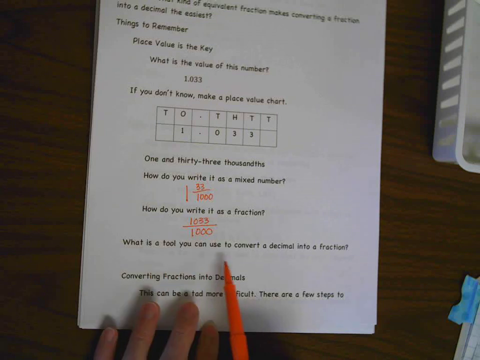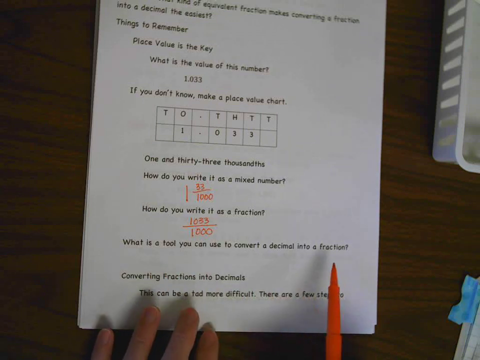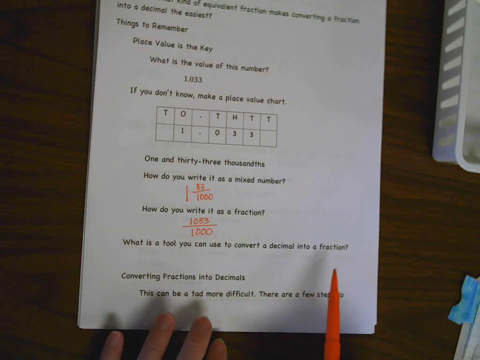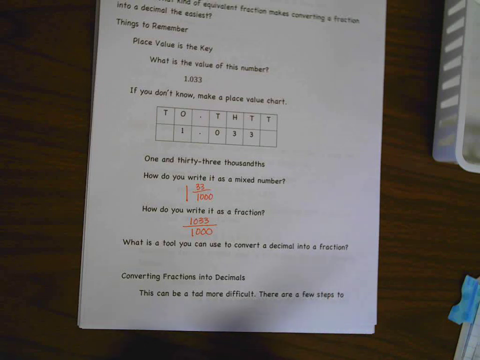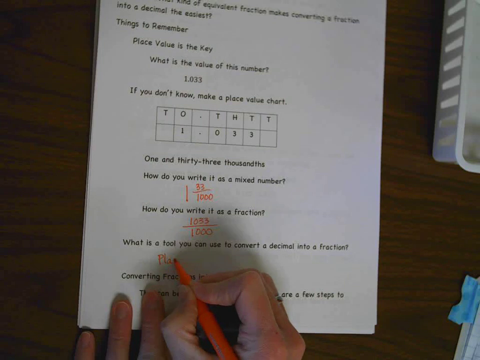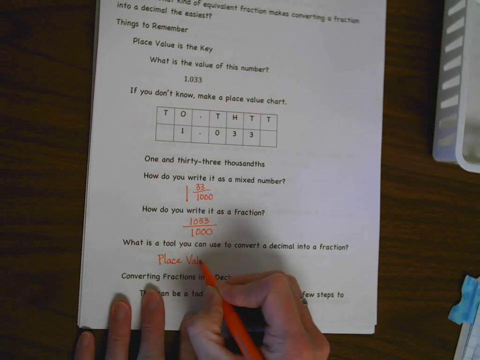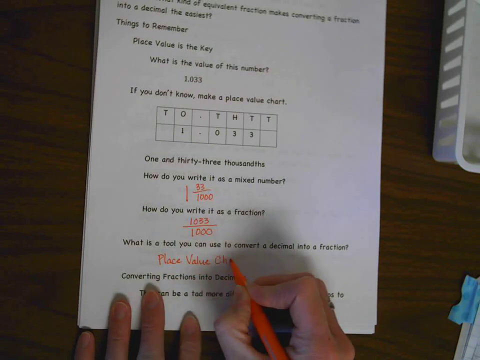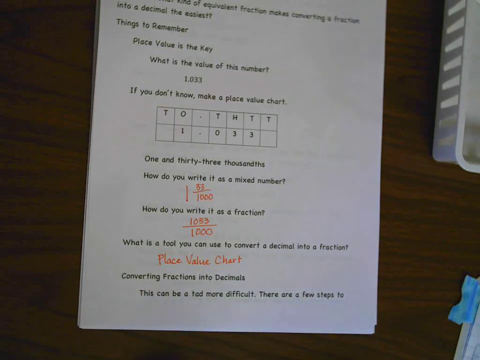It says, what is a tool you can use to convert a decimal into a fraction? Something you need to think about when converting a decimal into a fraction is using the place value chart, because the place value chart helps you see the words that correlate with the numerical values.